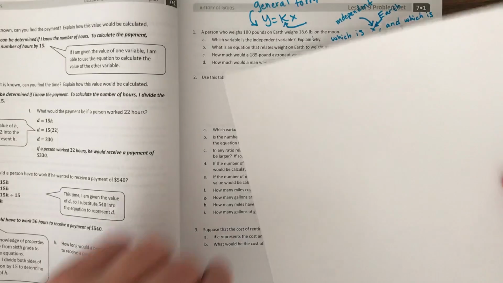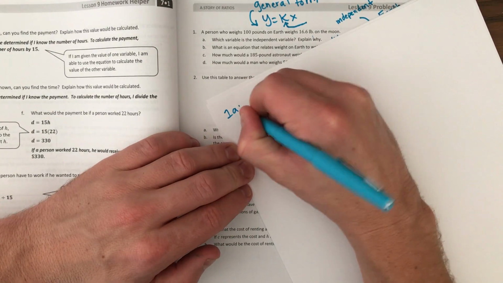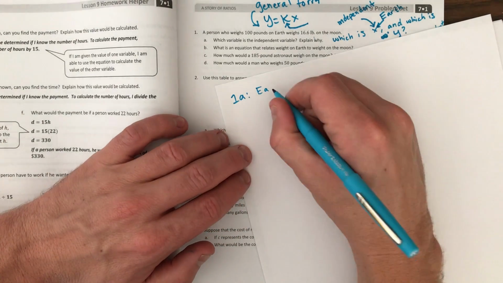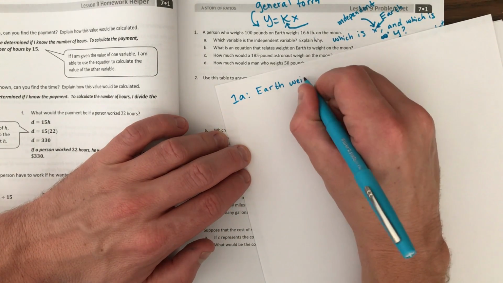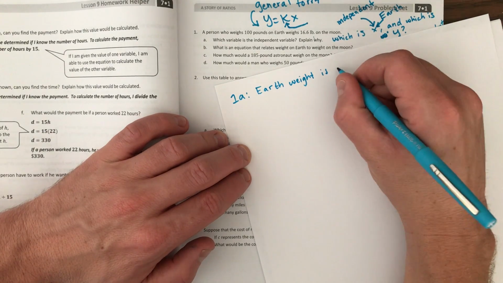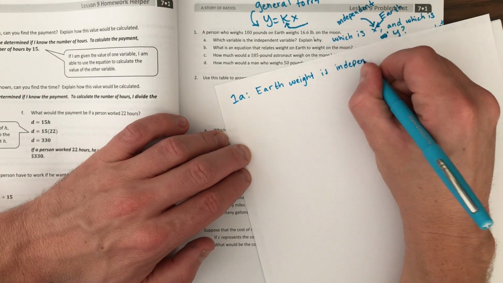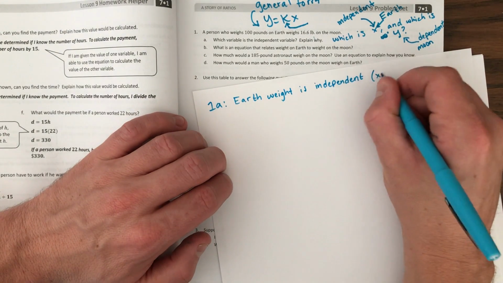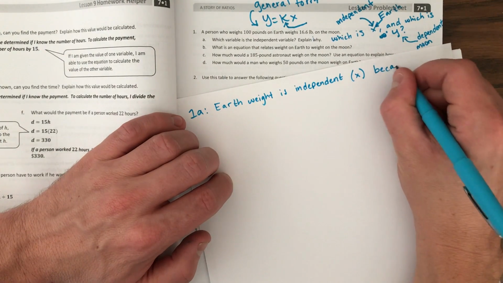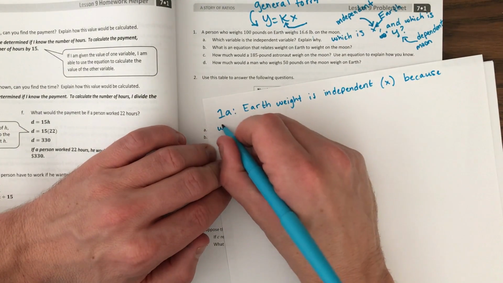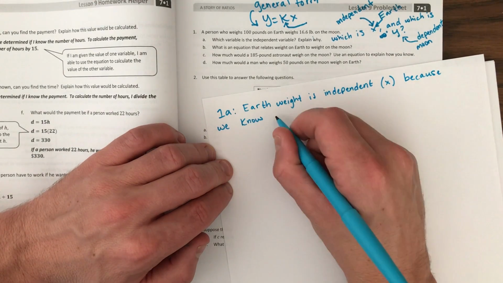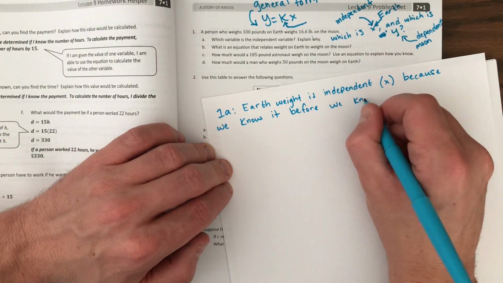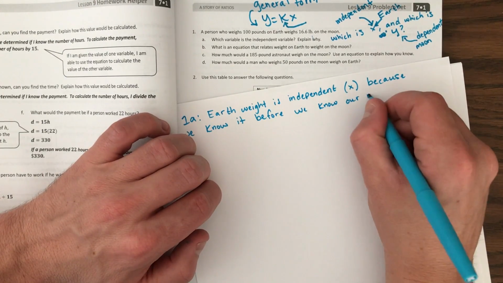So for 1a, I would just say that Earth weight is independent, because we know it before we know our moon weight.